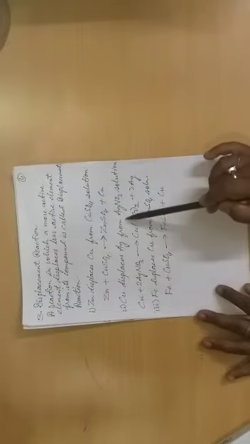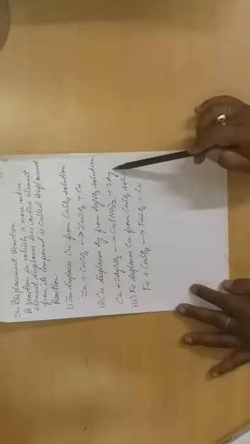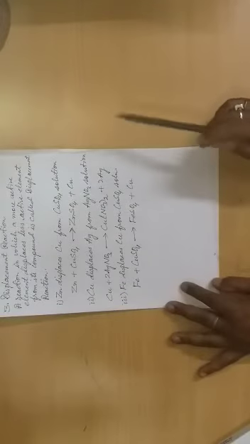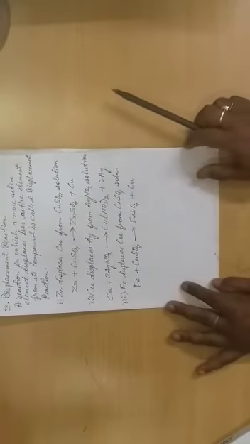Same way, copper displaces silver from AgNO3 solution. Cu plus 2AgNO3 gives Cu(NO3)2 plus 2Ag. Here copper is more reactive than silver, so silver will be displaced out. Same way between iron and copper, iron is more reactive than copper, so copper is less reactive, copper will be displaced. This is all about displacement reaction.